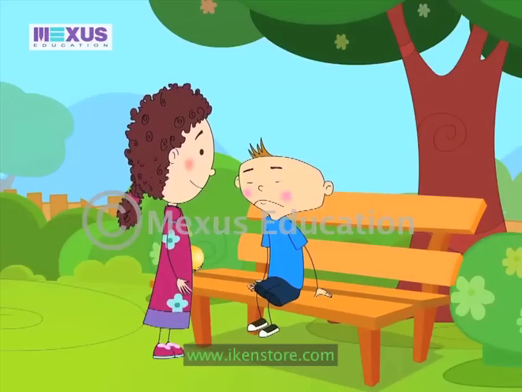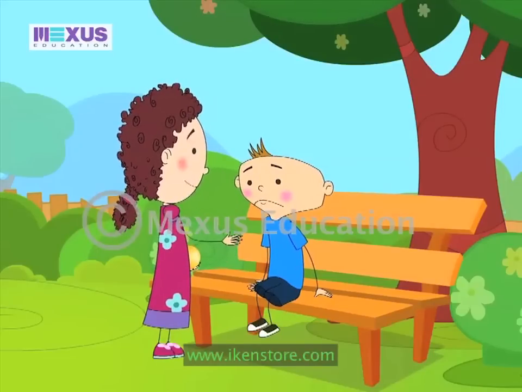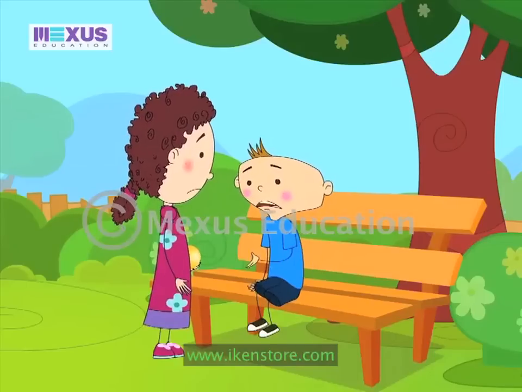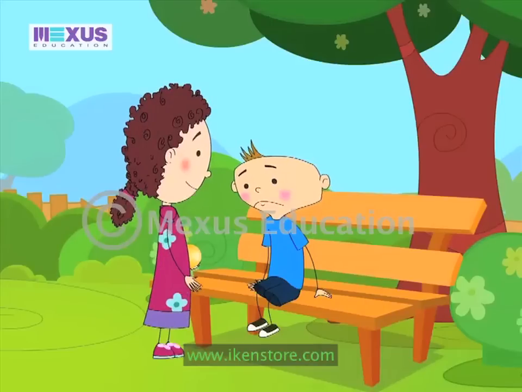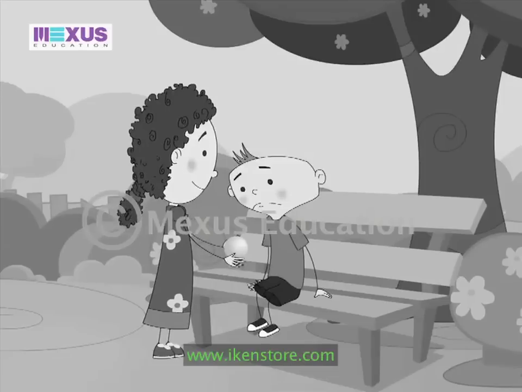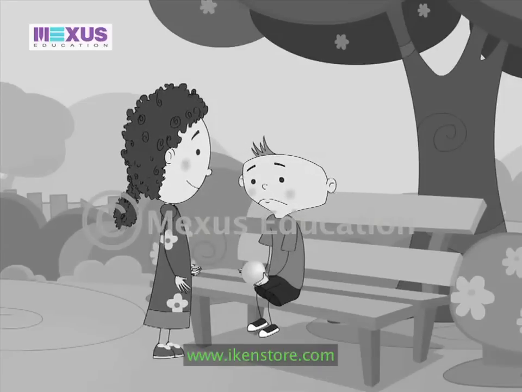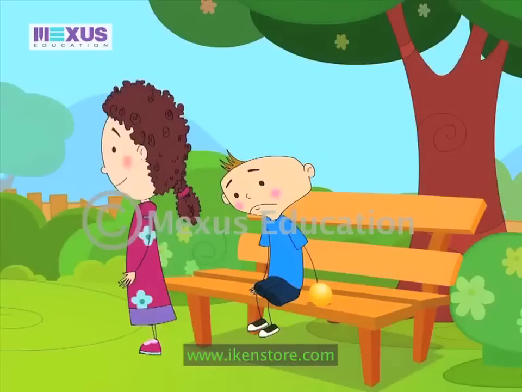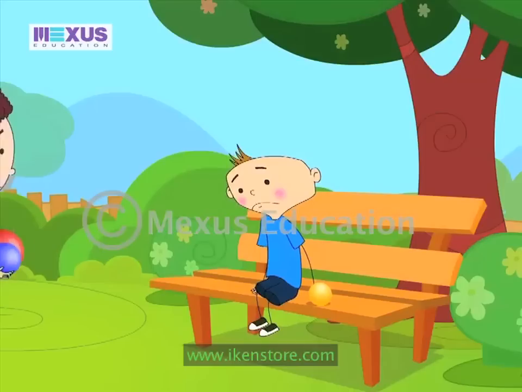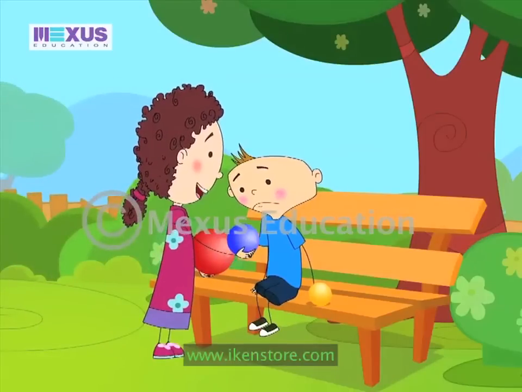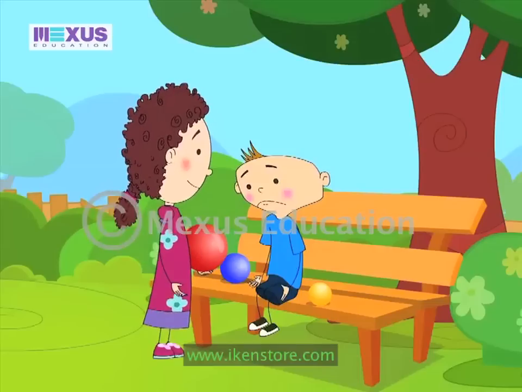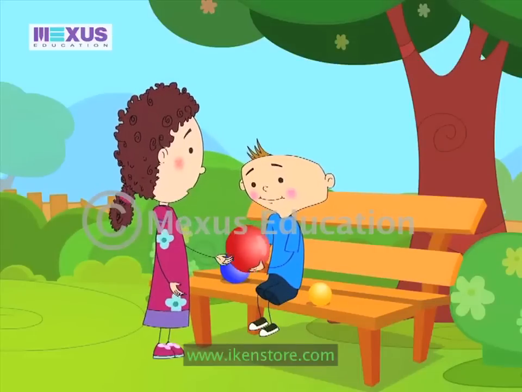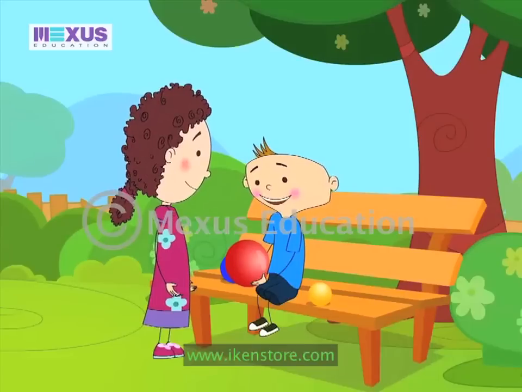Hey Flag! What happened? Why are you looking so sad? I lost my cricket ball. Oh, you have lost your cricket ball again? Don't worry, I have many balls in my room at home. You can take this one. Here, take this ball. It is bigger than the first ball. Here, Fleck. This is the biggest ball of the lot. Gee, the biggest ball?